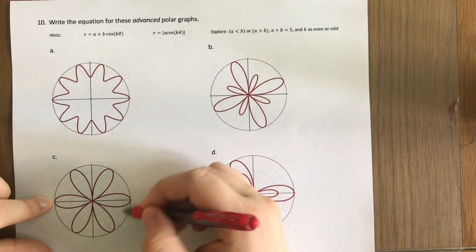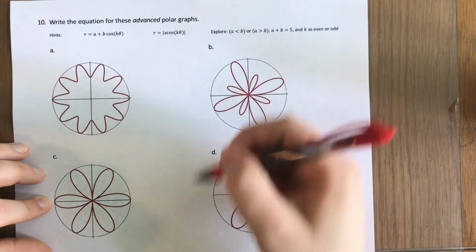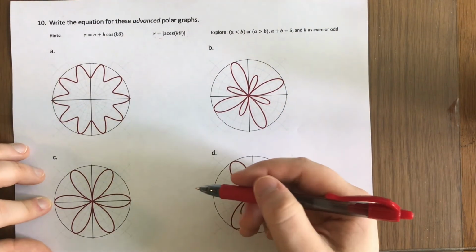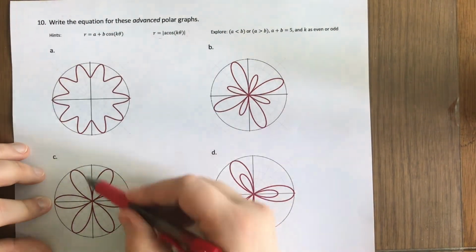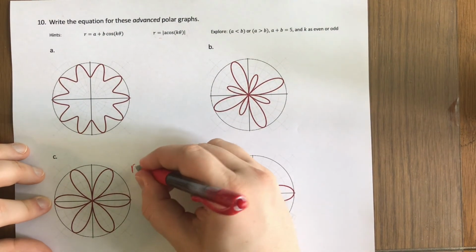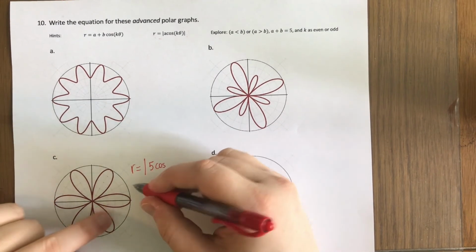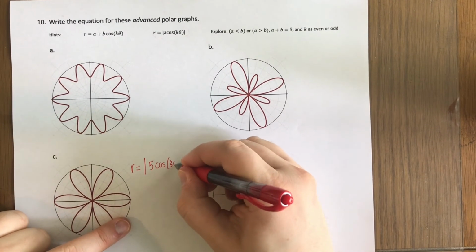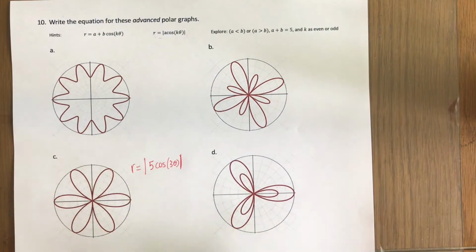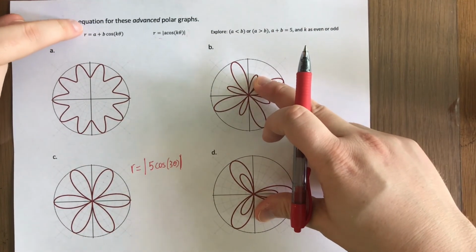So if we go under that assumption that this one is the absolute value one, there's 1, 2, 3, 4, 5, 6. So for absolute values, the inside of the equation, this k value, is always half of the number of petals. And then the a value is the max radius. So this is 1, 2, 3, 4, 5. So I know that this one's going to be the absolute value of 5 cosine 3 theta.